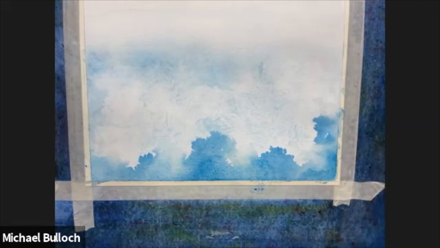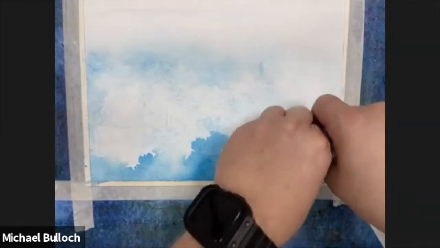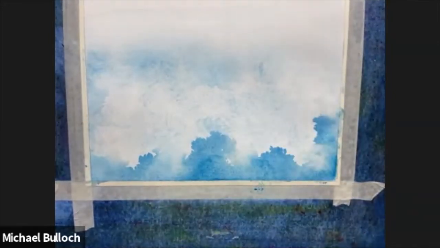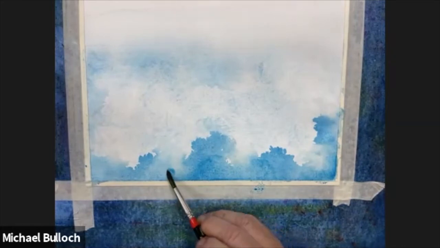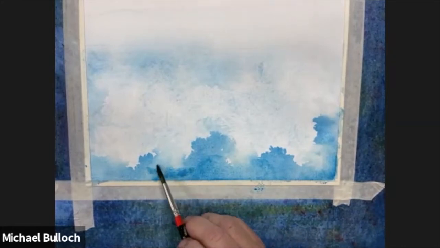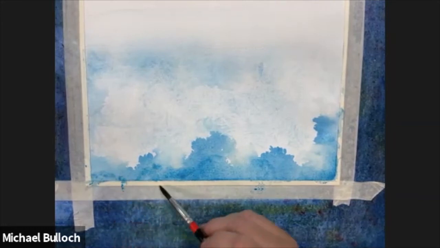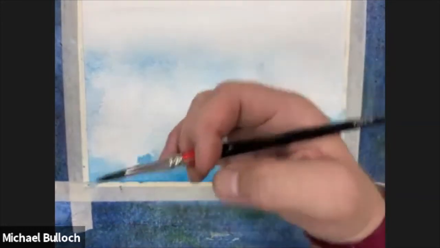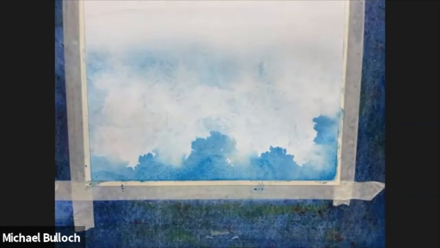I don't want to mess that up too much because I like that soft edge. I'm adding a little bit of paint in some of these areas so it's soft and it kind of blurs, but it doesn't blur all the way off the page.